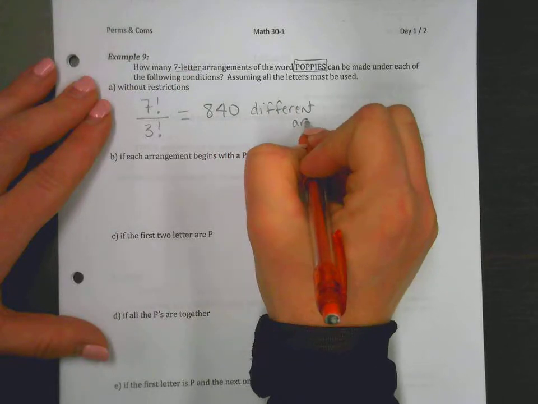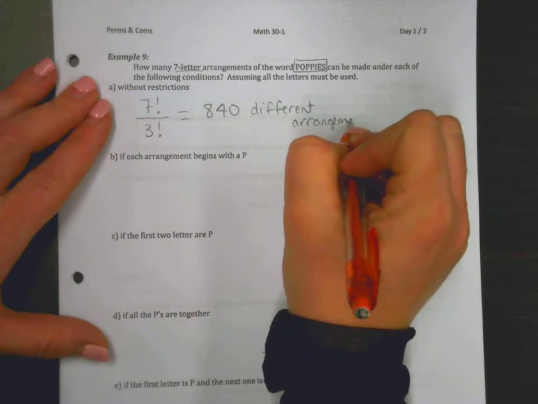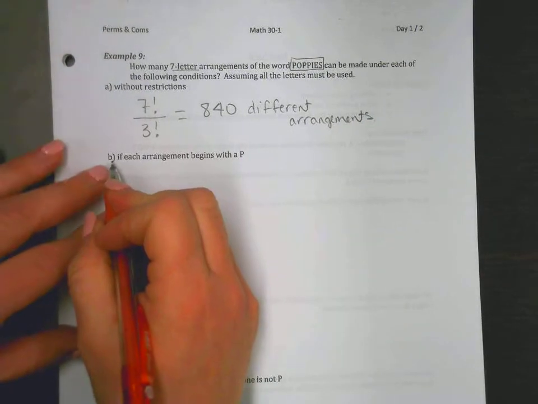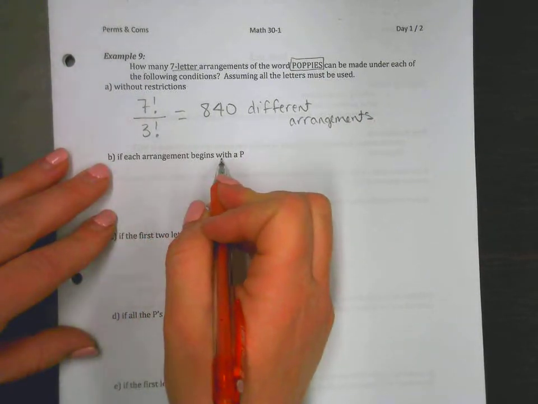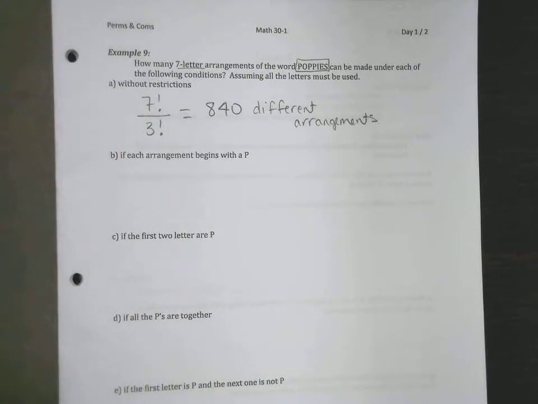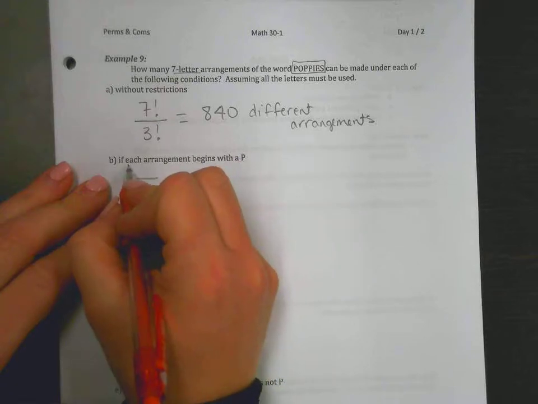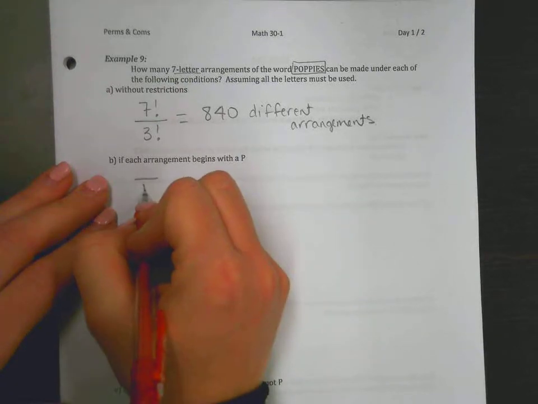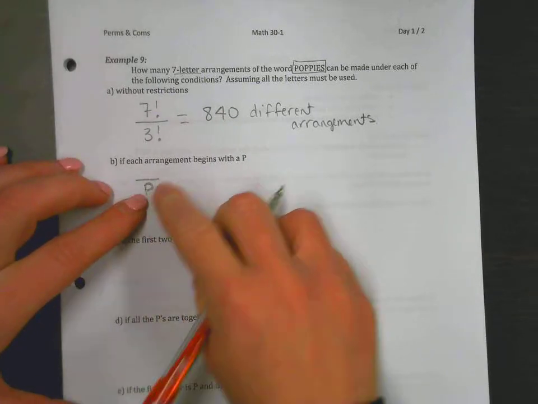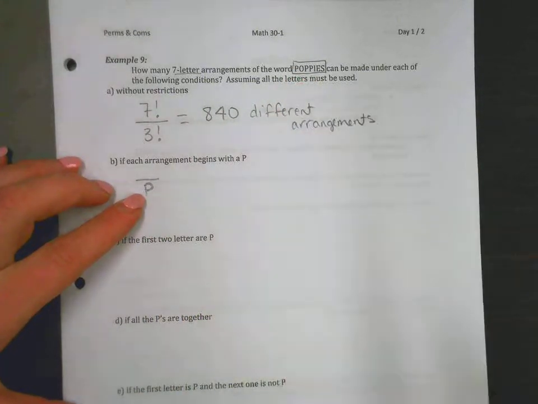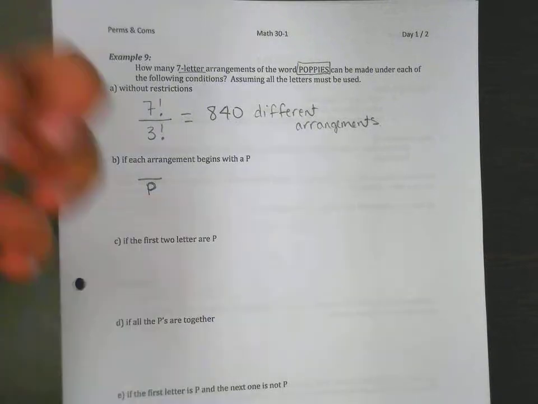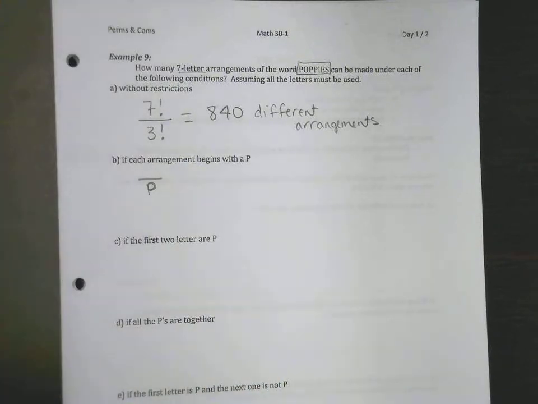Now, question B, if each arrangement begins with a P. There are several different ways you can think about this. Depending on your thought process, I'll show you how to solve this in 2 different ways. One way you can consider this is that this first letter has to be a P. So you can think of this as I am going to take one of the P's out of my bag of Scrabble tiles. I'm going to take it out of the equation completely. So let's take the first P, and I'm placing it in this first position. So it's like a fixed object.